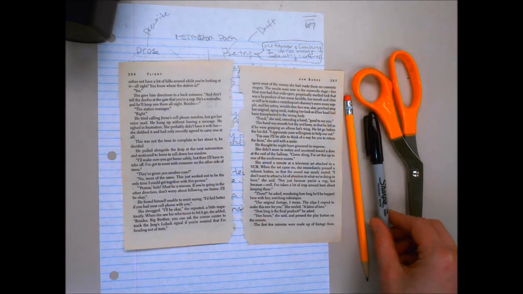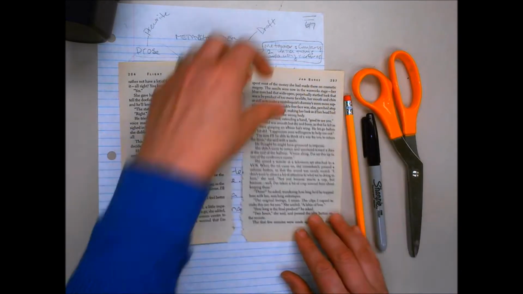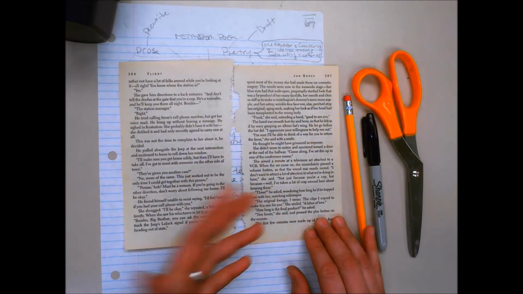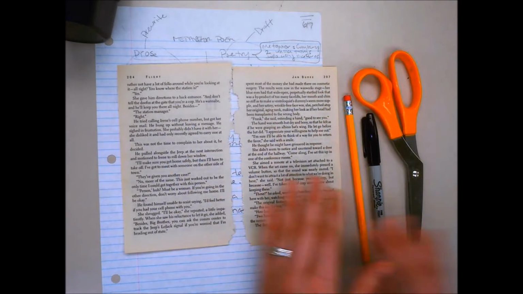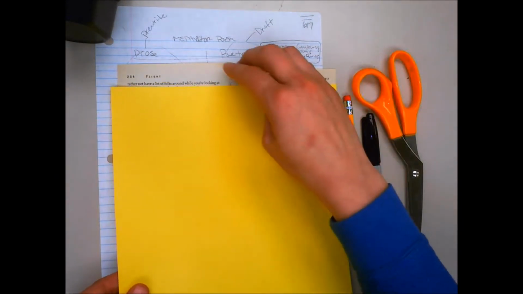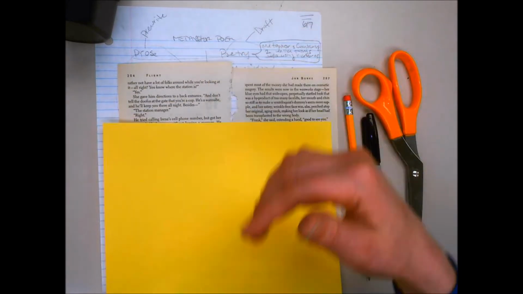You need some kind of marker. I use a Sharpie just because this paper is fairly small. I tried to use like a regular pen, and maybe that'll work, but for me it didn't. You need some kind of colored paper so that you can put your pieces of prose on top of them.